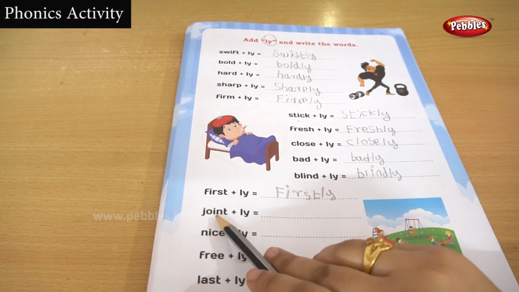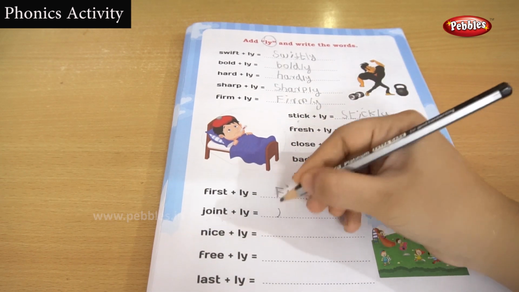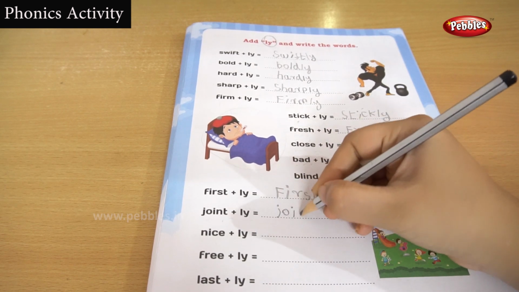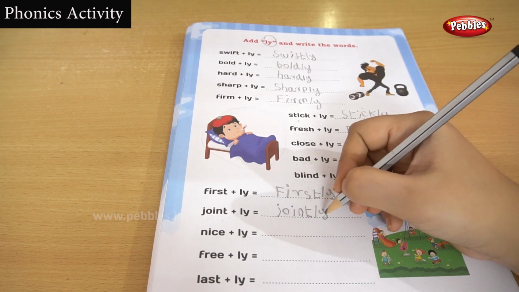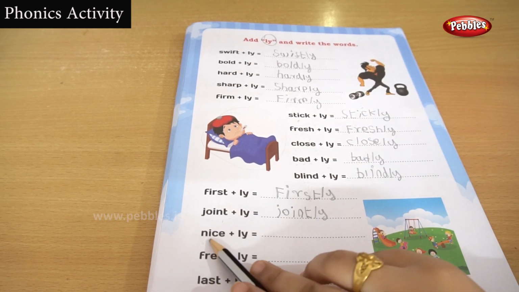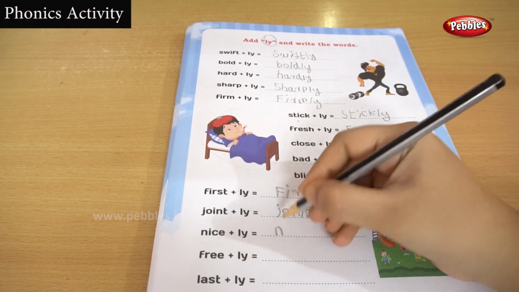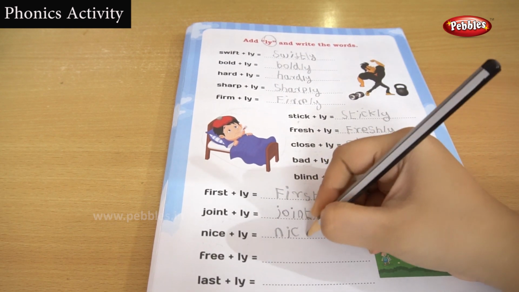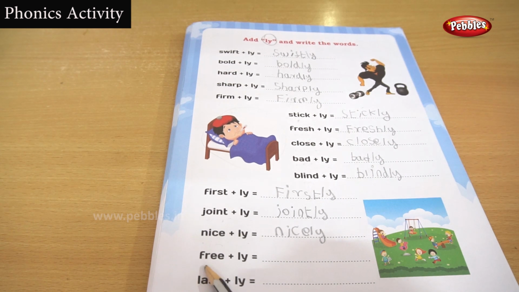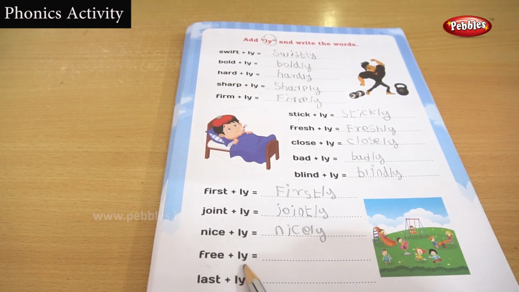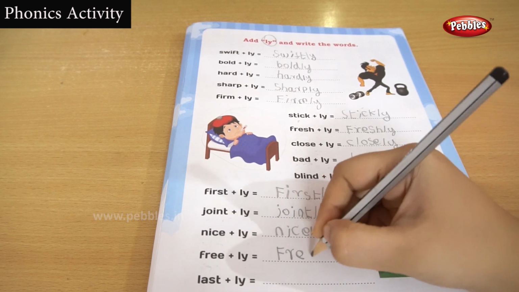Okay, we add ly to shift, then it will become shiftly. Ly to bold, it becomes boldly. Ly to hard, then it becomes hardly. Ly to sharp, then it becomes sharply. Ly to firm, then it becomes firmly. Then ly to stick, we added, then the word becomes stickly. Ly to fresh, then it becomes freshly. Ly to close, then it becomes closely. Ly to bad, it becomes badly. This is blind and we add ly, then it becomes blindly.